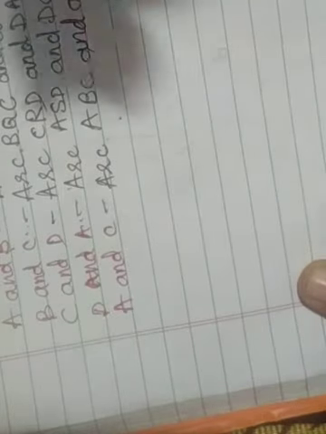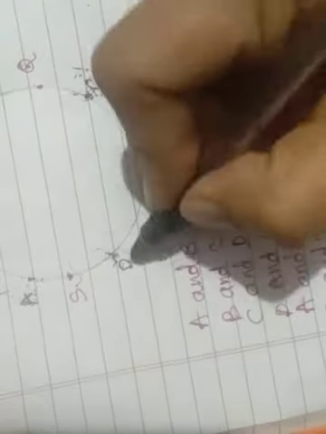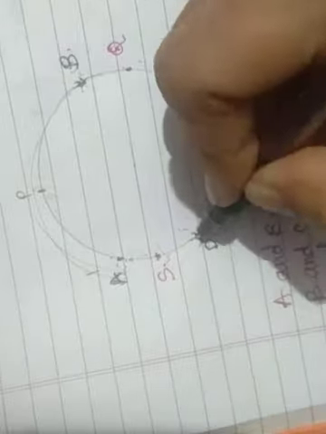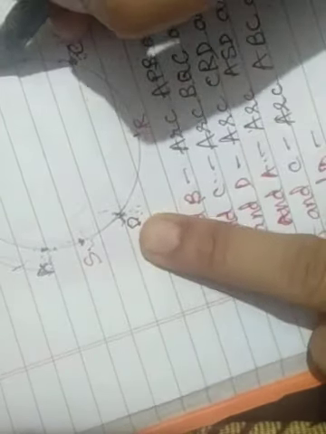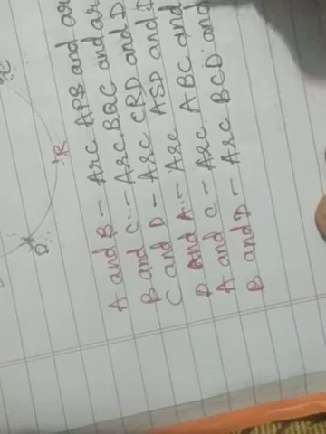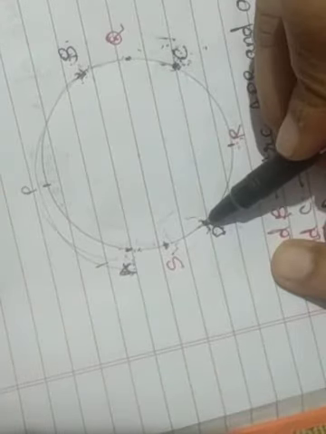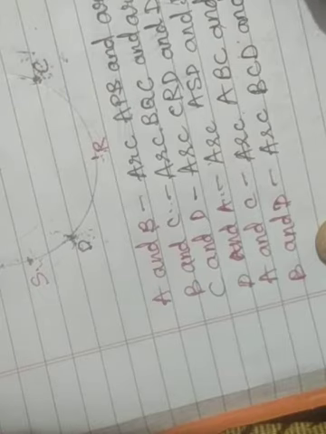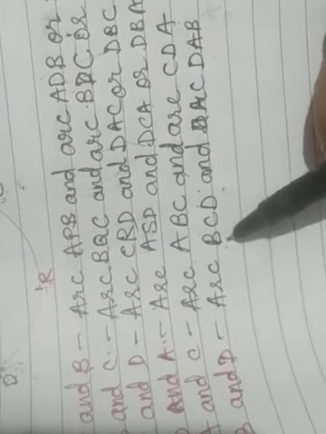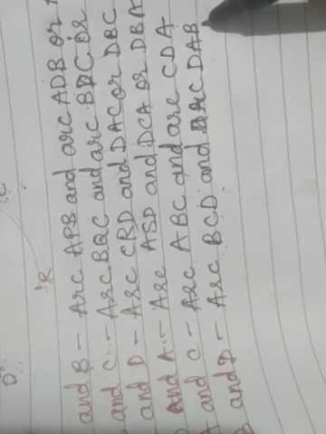So the last pair in this is B and D. Which are the arcs here? With B and D we are getting this arc like this, and another arc this way. So we will name the arcs as arc BCD and arc DAB. You can even write BCD as DCB, and arc DAB can also be written as BAD.